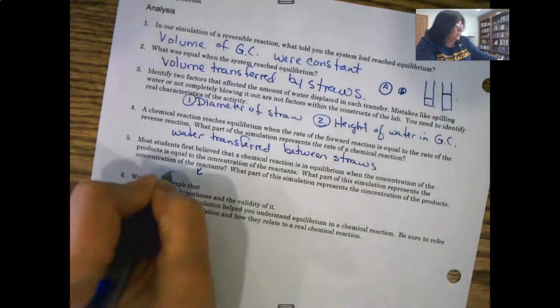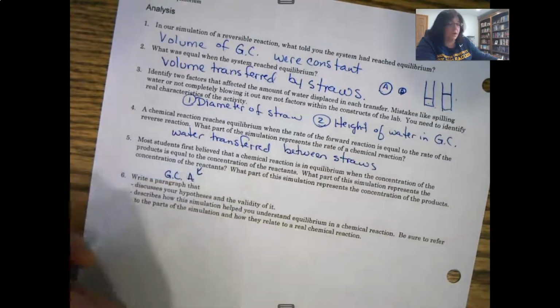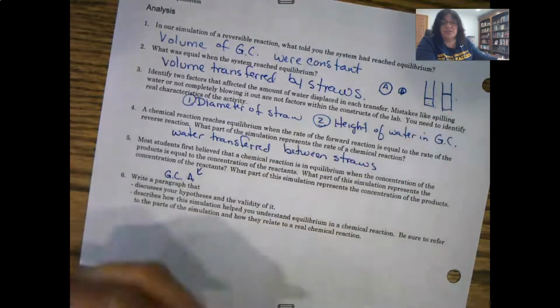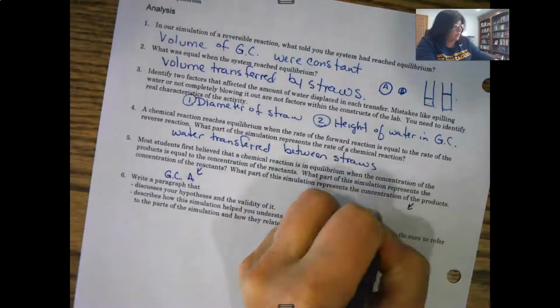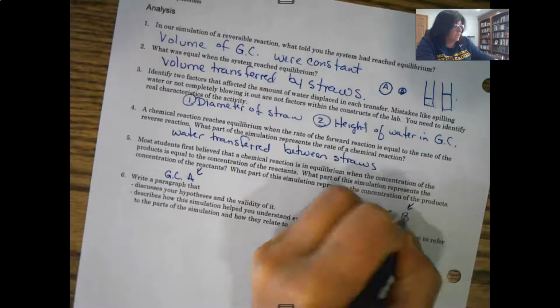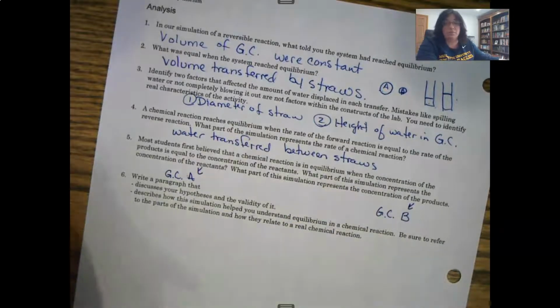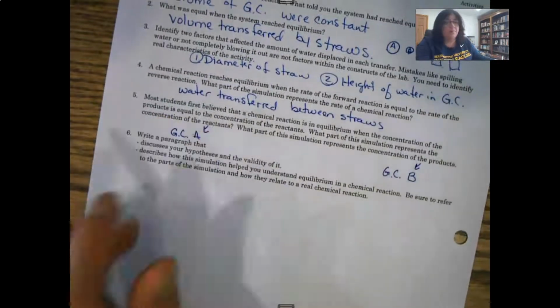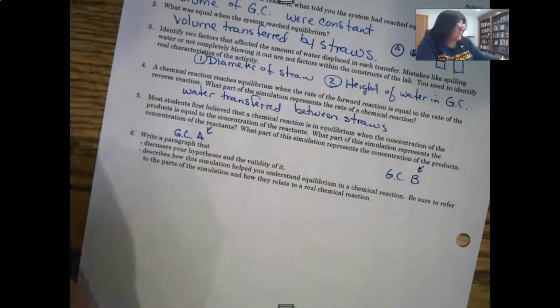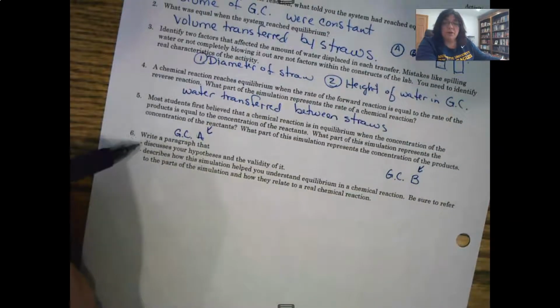The reactants were what was in graduated cylinder A. We started with 50, it dropped. Products were what was in graduated cylinder B, because it started at 0 and we built some up. So with those ideas, you can write a paragraph including the ideas that you've got in your discussion.